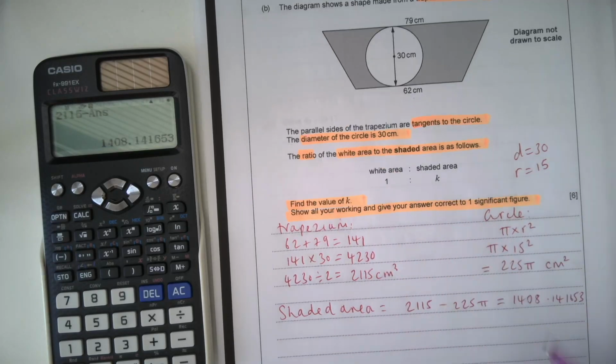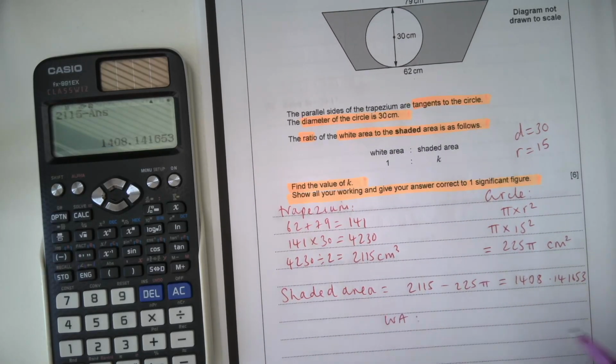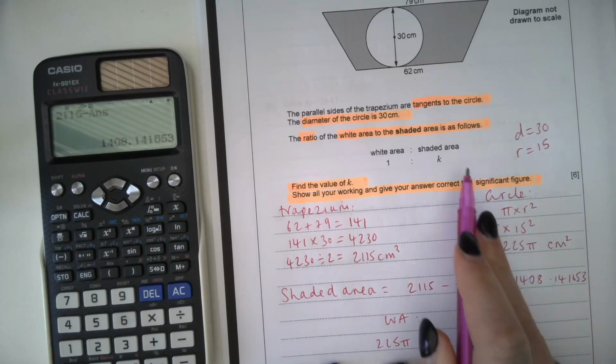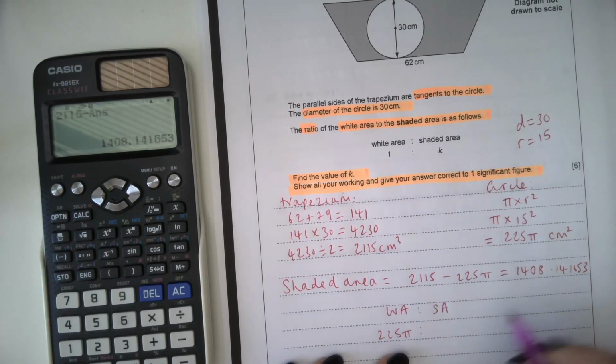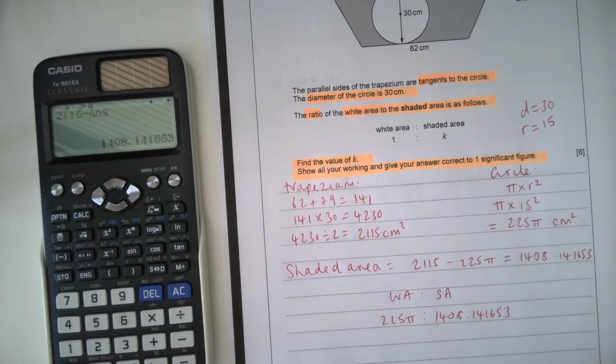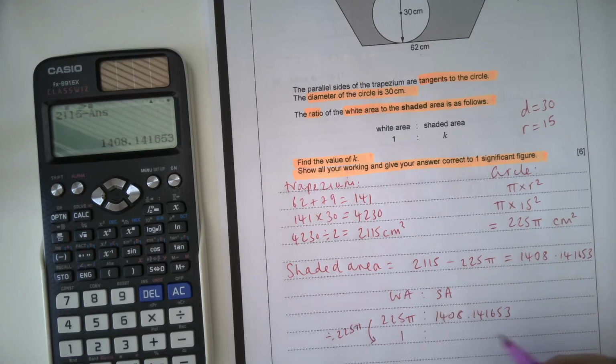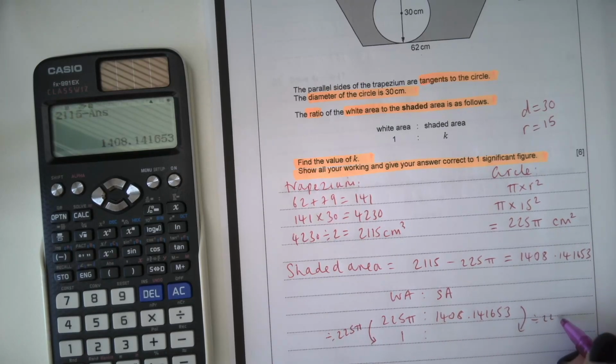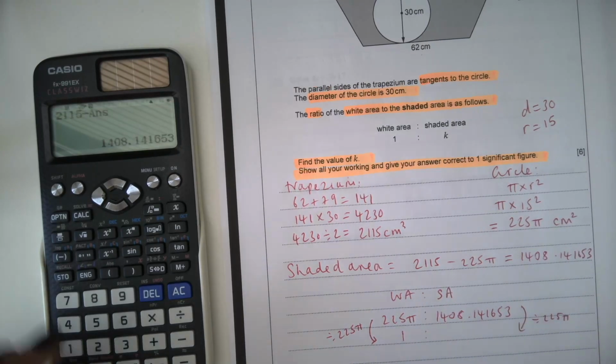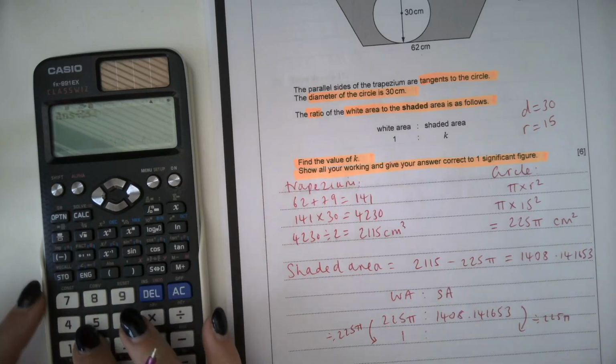So the white area of the circle is 225 pi to the shaded area, which is 1408.141653. Okay, we need the value of k. So this is worth 1. So what we would do is divide by 225 pi. So I'm going to do the same on the other side. So this answer in my calculator divided by 225 pi.